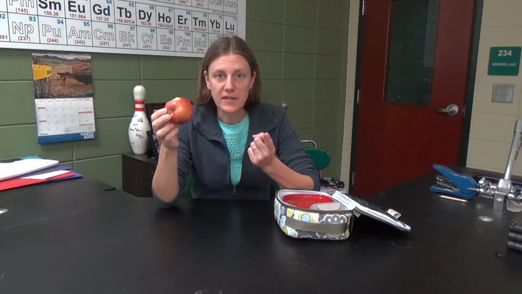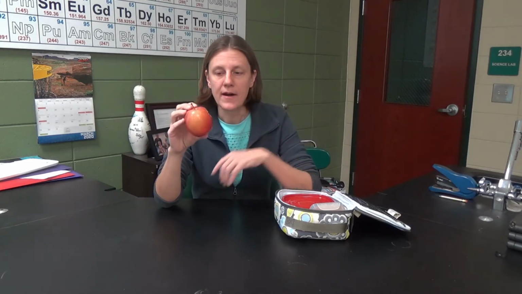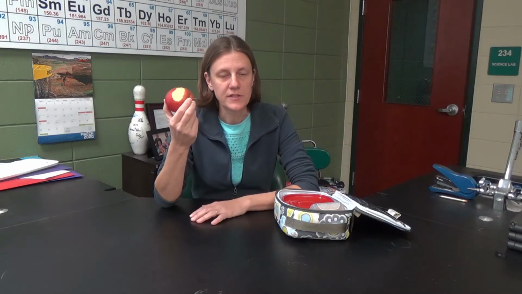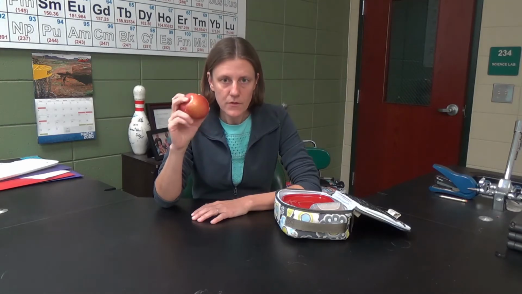Well, definitely from the sunlight. And also there's chemical potential energies in the ground. This apple grew out of nothing. Well, not really. There were nutrients that came out of the ground that the tree soaked up, absorbed, and used a little photosynthesis to create chemical potential energy in this apple.